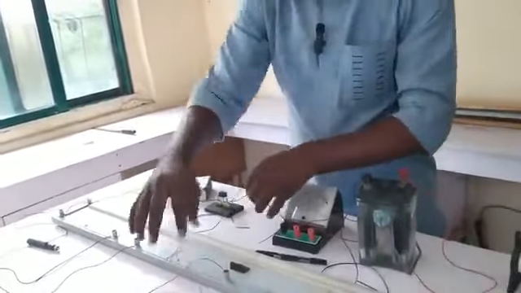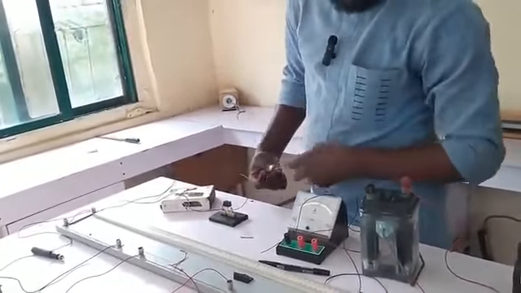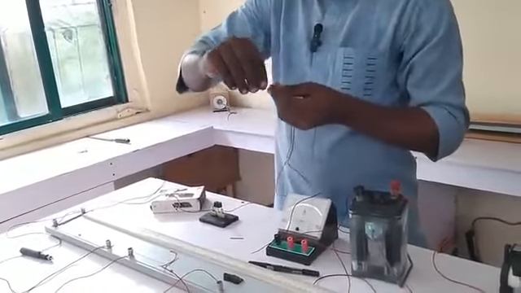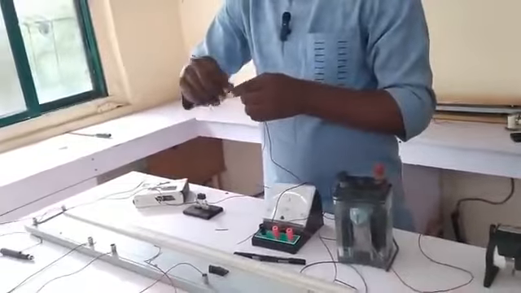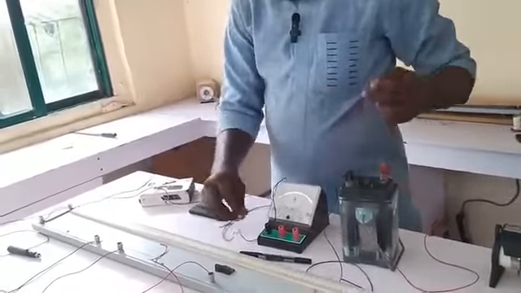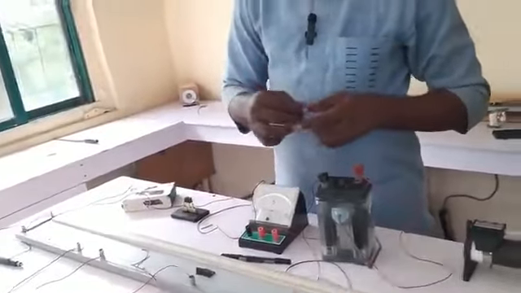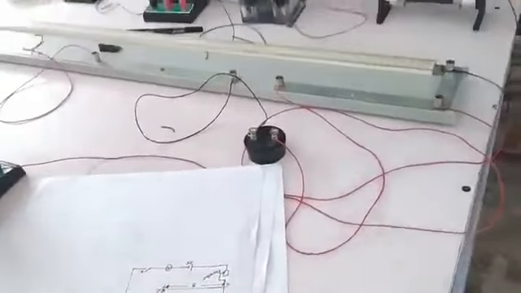Then the next one, you have this now connected to the negative pole of the ammeter. Can you see this now? So I have this now. Then I have the next one, which is the positive pole of the ammeter. Okay, sorry. The negative pole of the key goes to one leg of the ammeter.